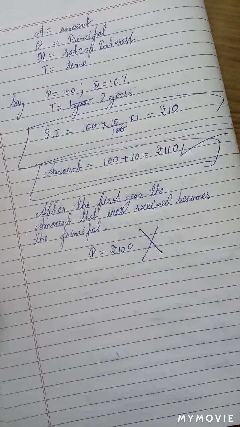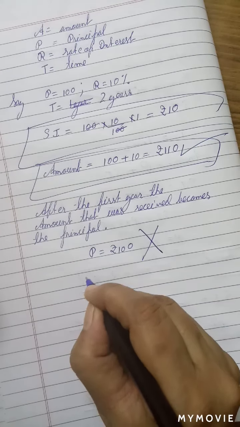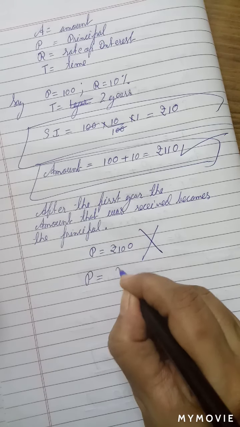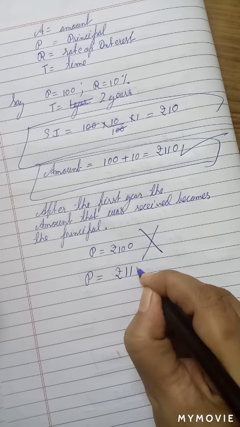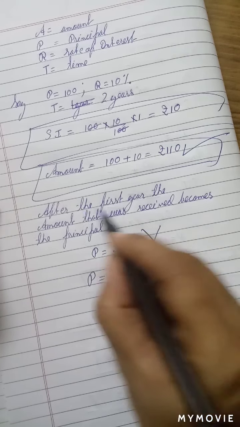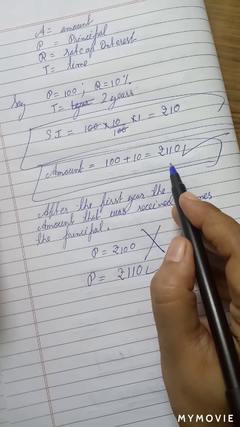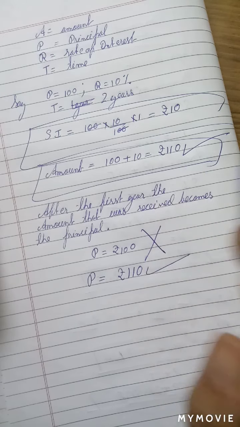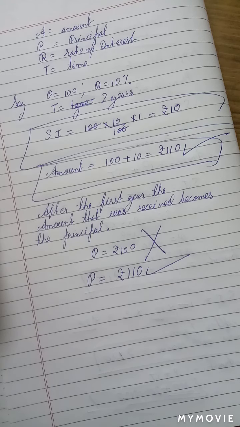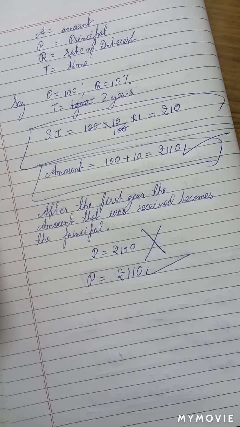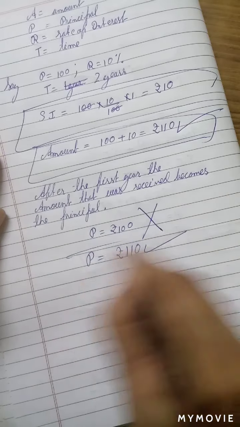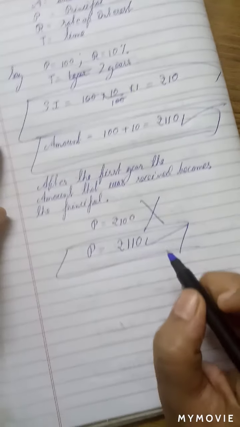No, the principal is not rupees 100. The principal now has become rupees 110. So the amount that we receive after adding the interest to the principal in the first year becomes the principal. The amount of the first year becomes the principal of the second year. So the principal has now changed.